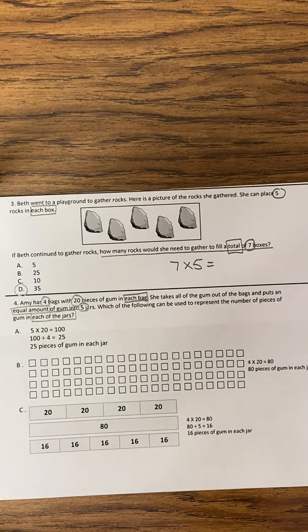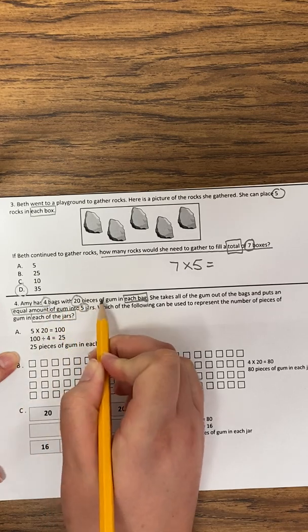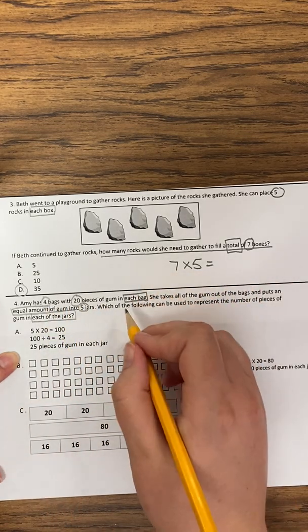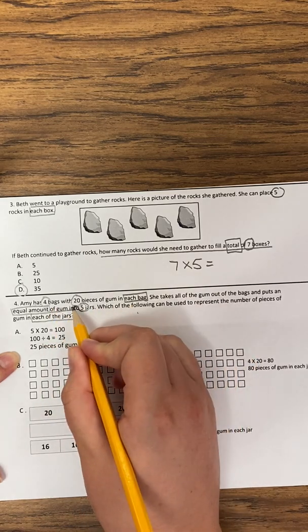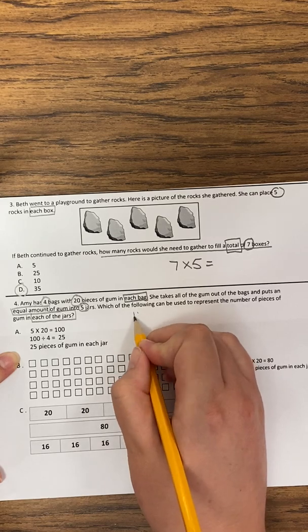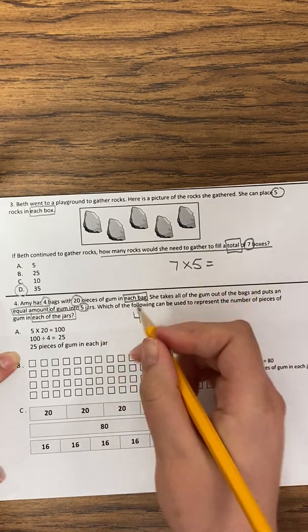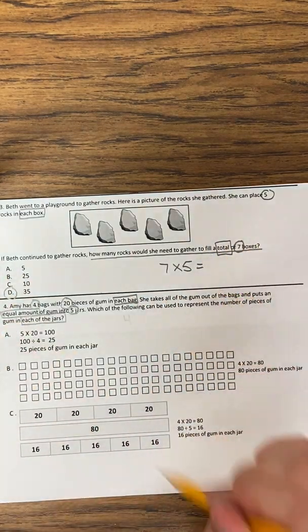So we're going to break it down one sentence at a time. Let's look at the first sentence. Amy has 4 bags with 20 pieces of gum in each bag. Okay, so that basically tells me, do we know the total of how many gum? No, so we would have to multiply those numbers. So we're going to do 4. Here, let me write it a different way so it makes sense.